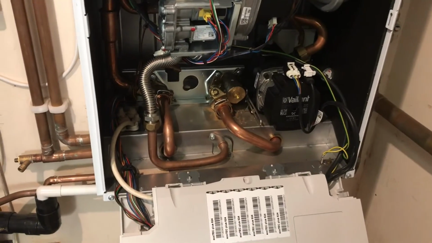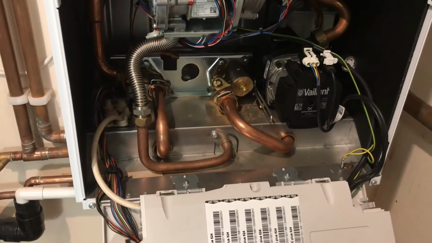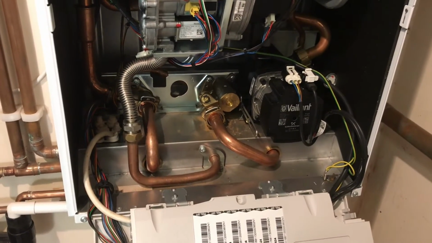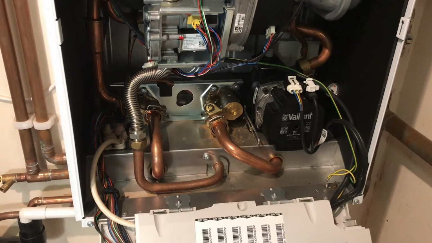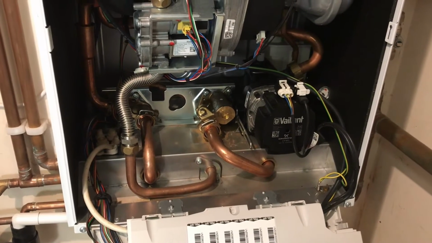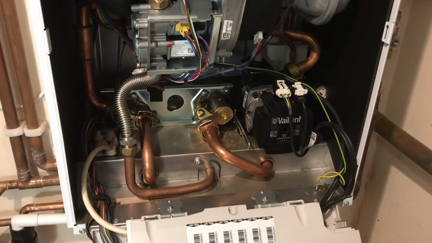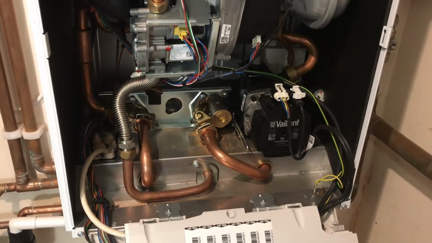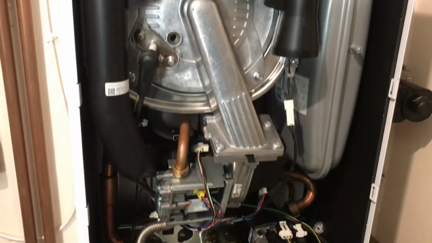Now then, this is actually a system boiler, not a combi. The one we just seen was a combi boiler. That means it can heat up the hot water within the boiler through a plate-to-plate heat exchanger. This would require a cylinder like the first three boilers we've looked at. So this is a system boiler, but right up to date.